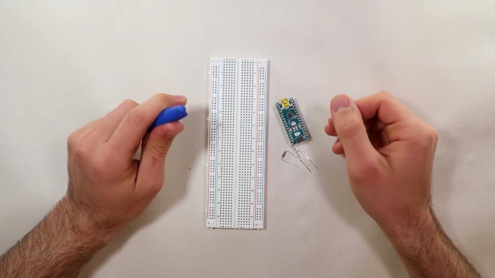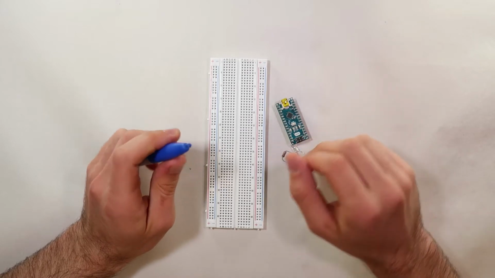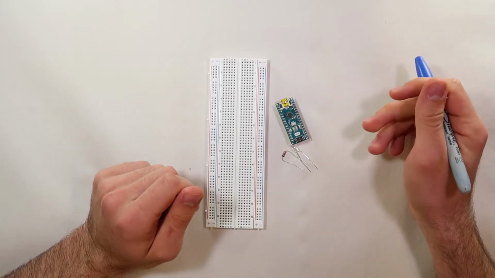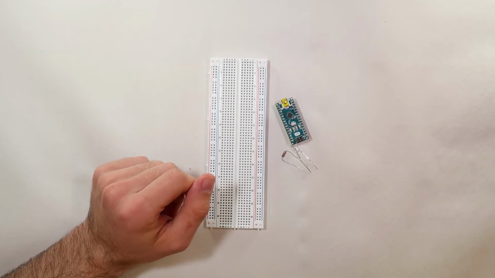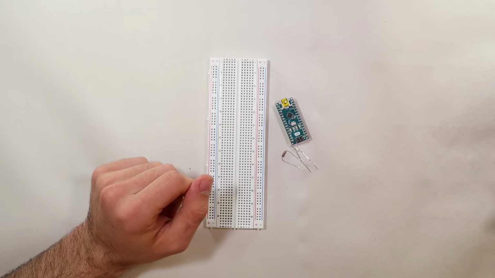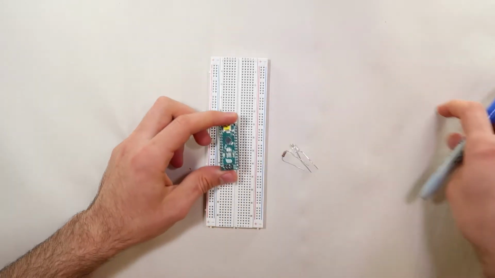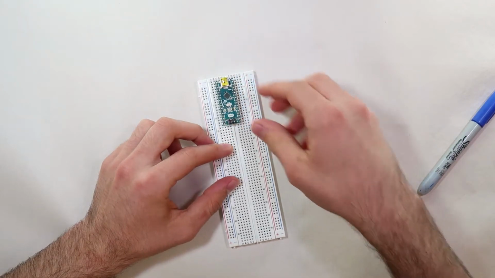In this lab, we're going to be talking about how to use pulse width modulation, or PWM, to control the brightness of an LED. We'll start out with a little bit of background on PWM. In a previous lab, we talked about how we can light up an LED using an Arduino, specifically an Arduino Nano, using the digital pins.